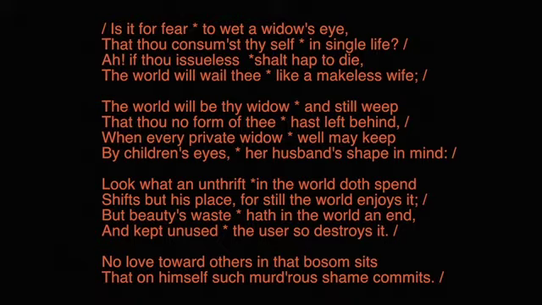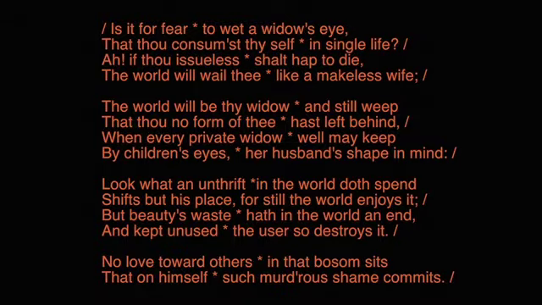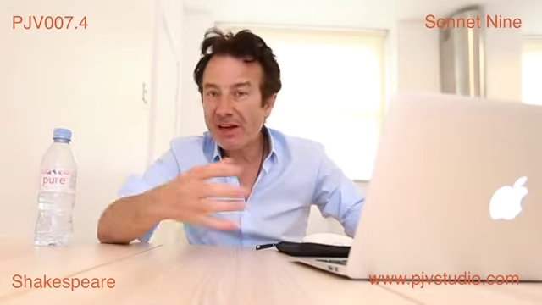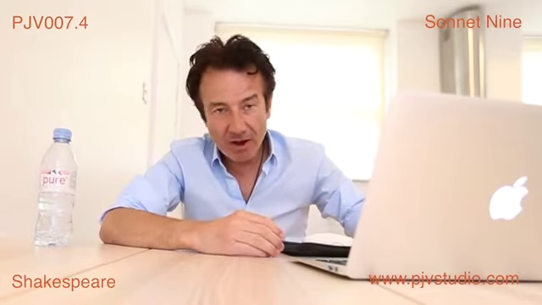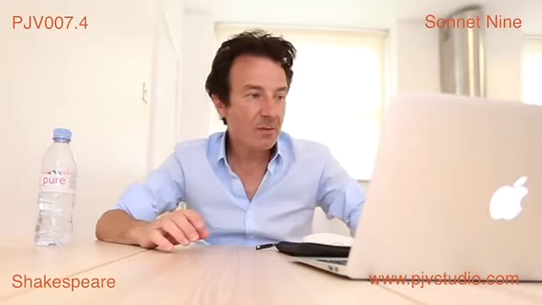Into the rhyming couplet. No love towards others in that bosom sits, that on himself, this is your, such murderous shame commits. Now, before I get into reading it, I'm just going to check my caesuras and breaths to make sure they are serving the sense of the text. It's all about the sense. I mean, always go for the sense rather than the poetry.